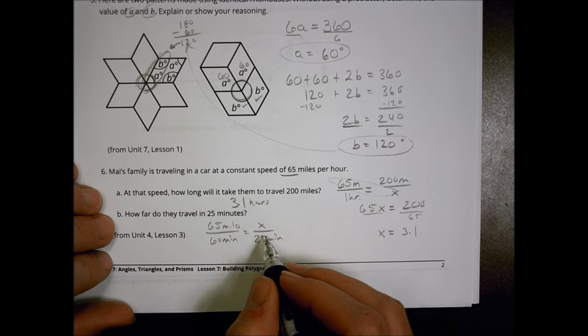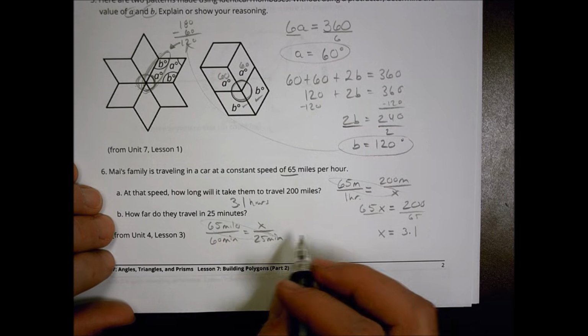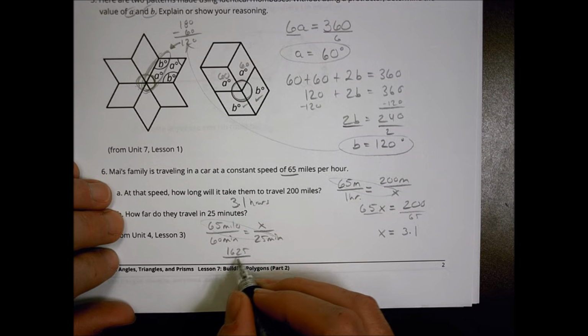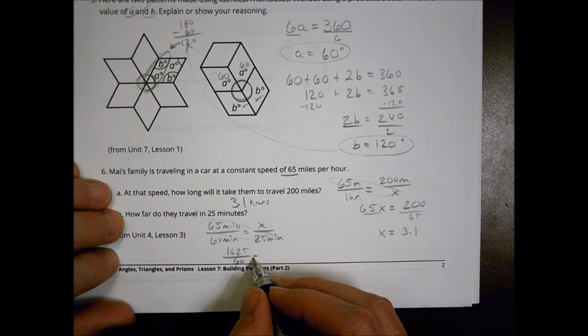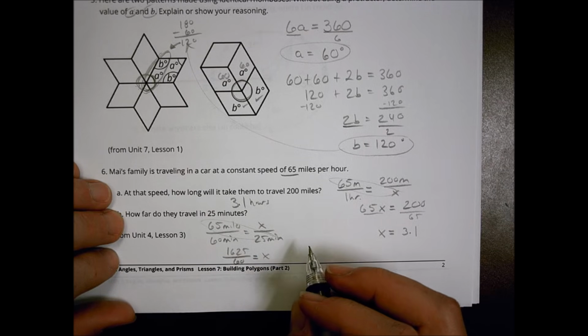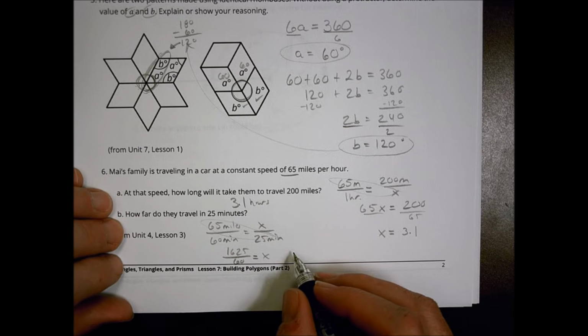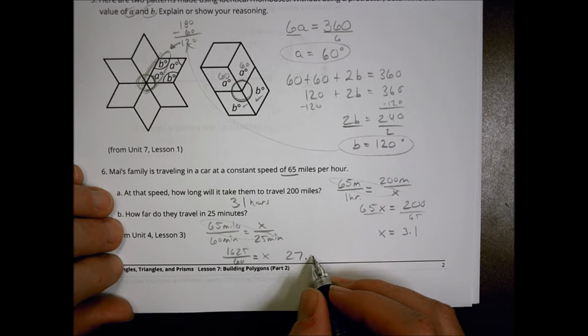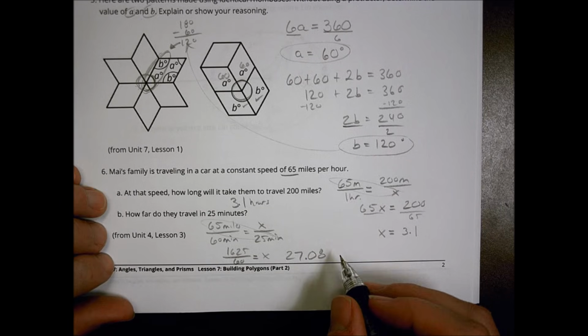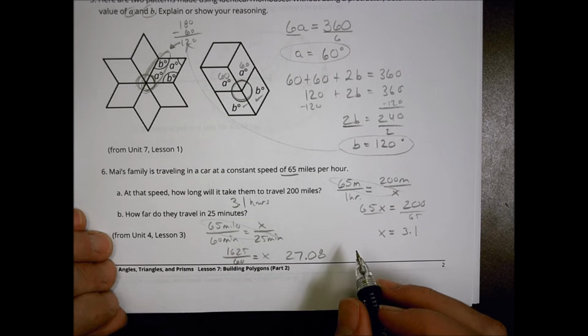So 25 times 65 is actually 1,625 divided by 60. And when I do 1,625 divided by 60 to find the value of x, I end up with about 27.08. That's about how many miles they travel in 25 minutes.